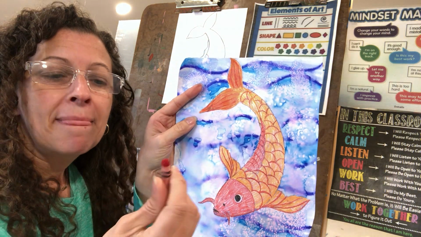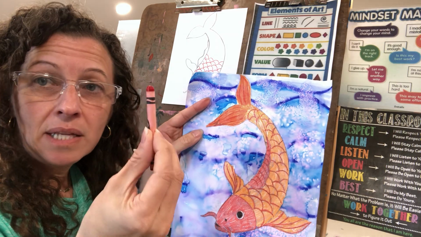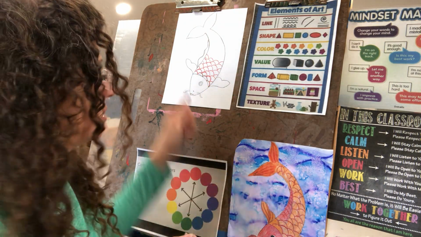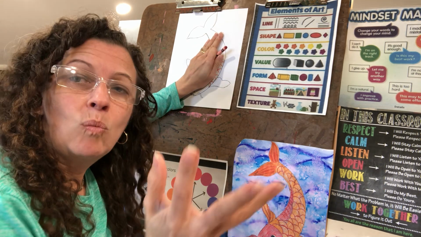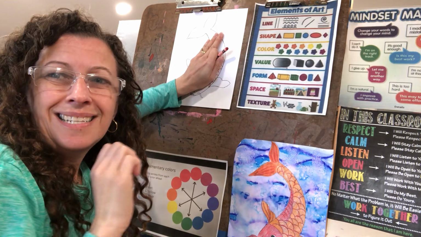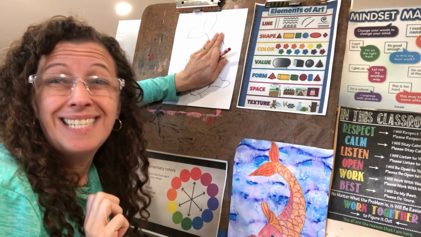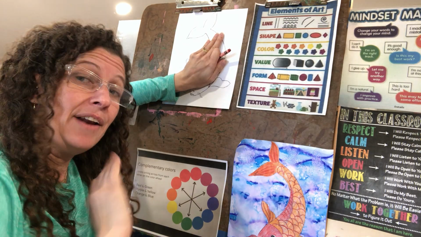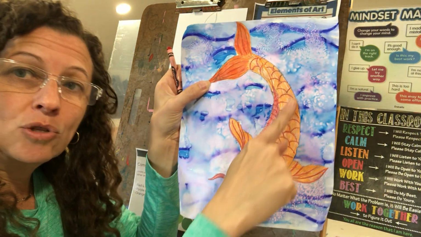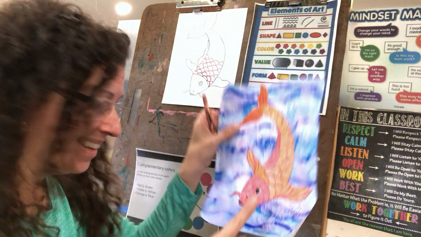What does that mean? That means that the crayons are made of wax, and the crayons are going to stay on the paper. And when we add the marker and the water, the crayon is going to say, stop. It's resisting. It's pushing the marker and the water away and off of the crayon so that the crayon color can still show. Okay? All right.